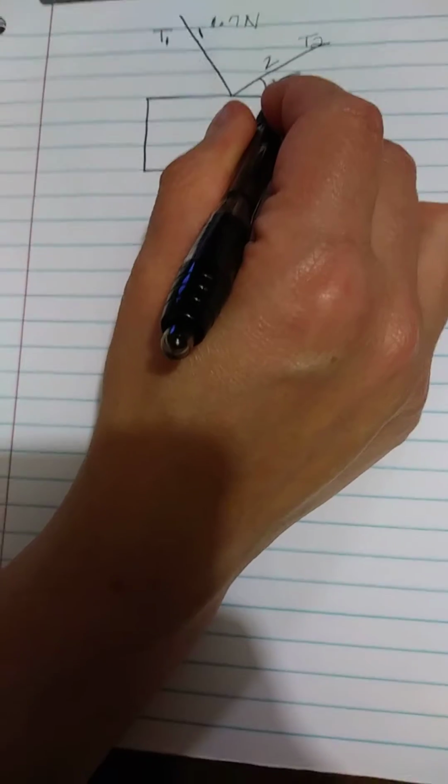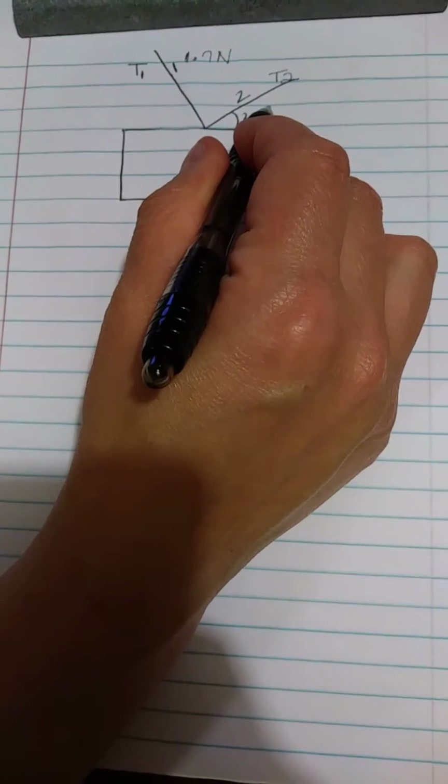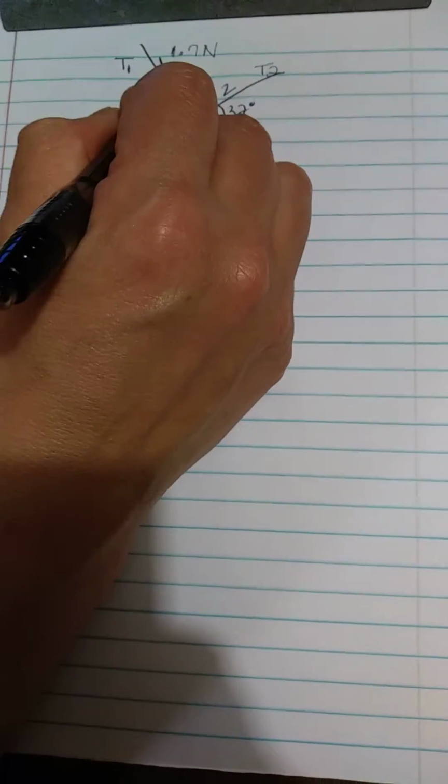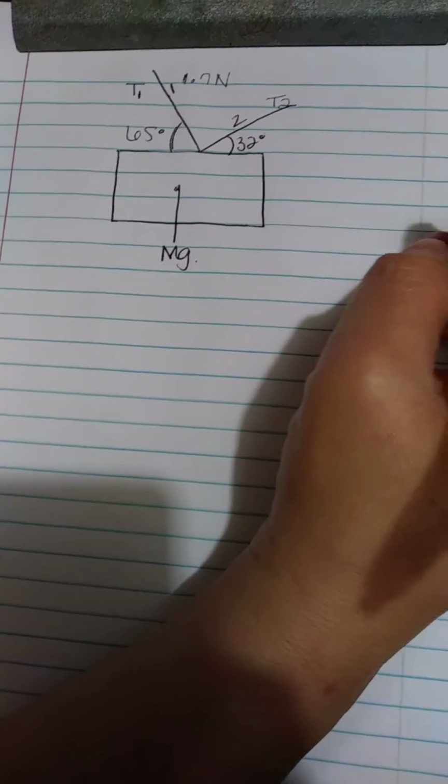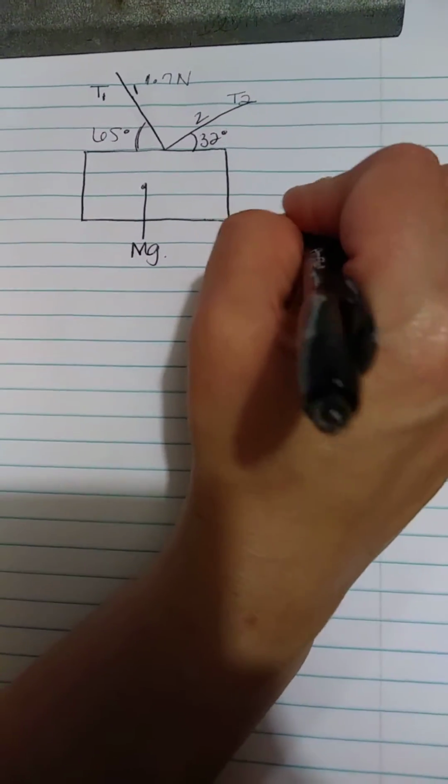This would be considered tension 1, which is the 1.7. This degree was already given to us. And then we also had a missing angle, which is equal to 65, which is on this side, 65 degrees. Basically, to solve for tension, it's tension equals mass over gravity.